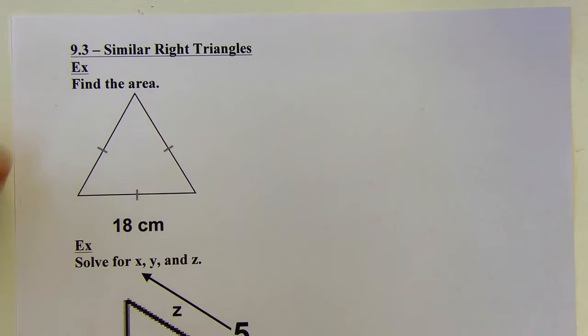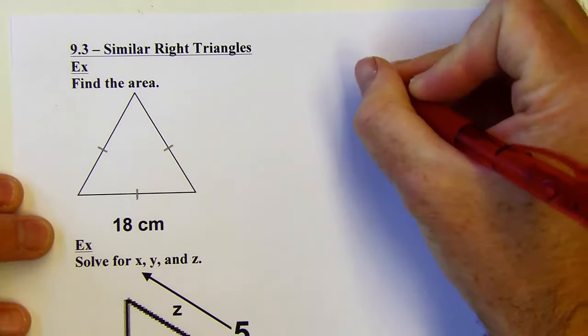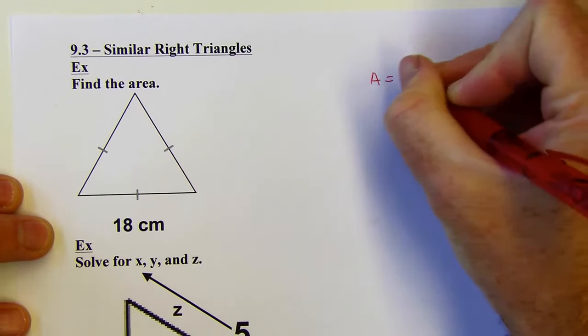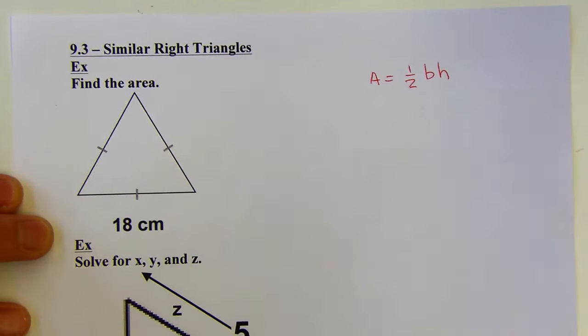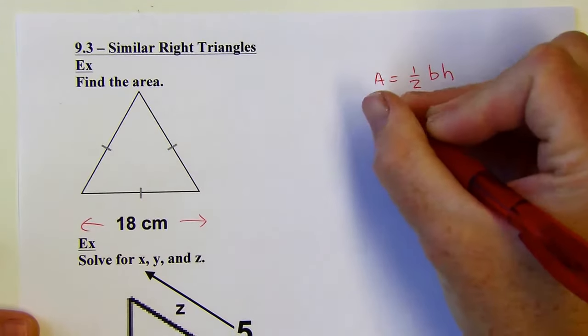Okay, so we're going to start by finding the area of this triangle. This is an equilateral triangle, and this process is pretty much the same for isosceles triangles. So the area formula for a triangle looks like this, right? Or you could say base times height divided by 2. So I have to use 18 as the base because all the sides are 18.